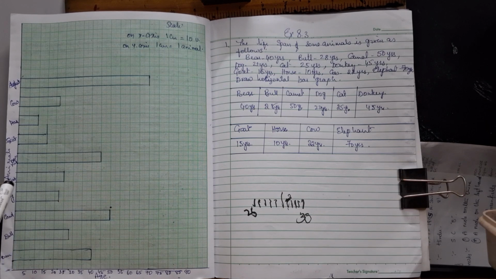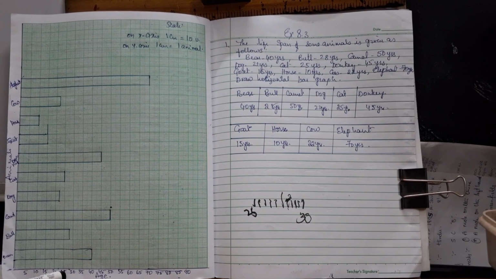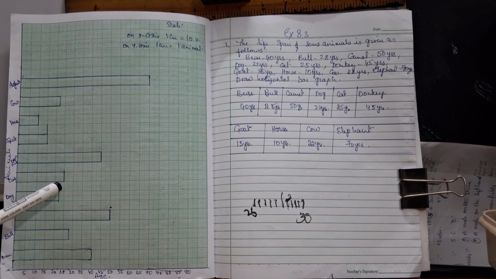Then cat, 25 years. This is 25. And then donkey, 45 years. This is 45. Next goat. Goat is 15 years. So this is the 15 years line. So 15 years is here.